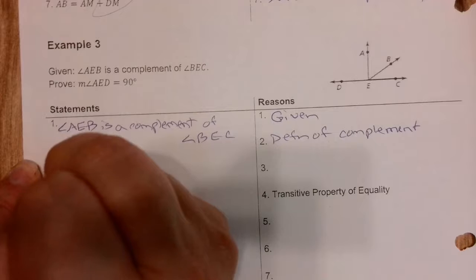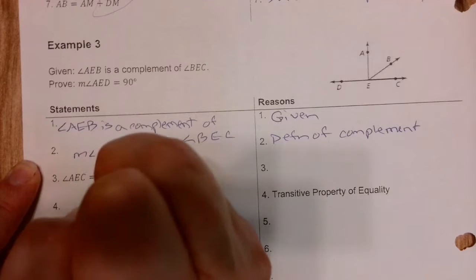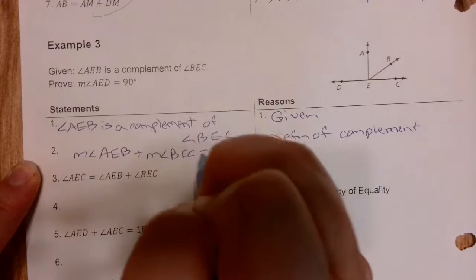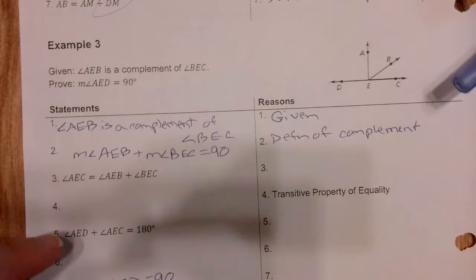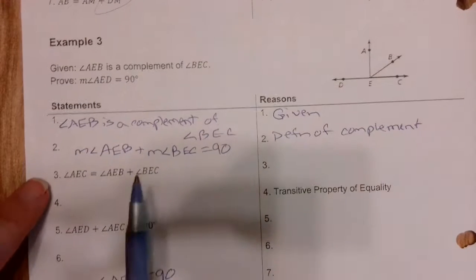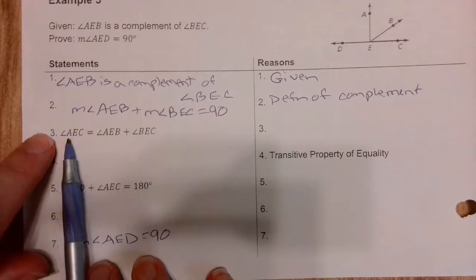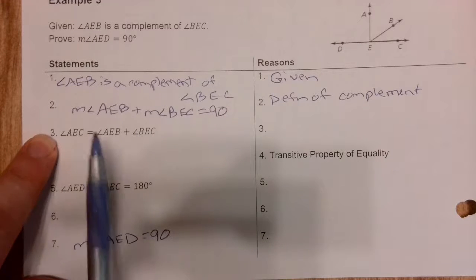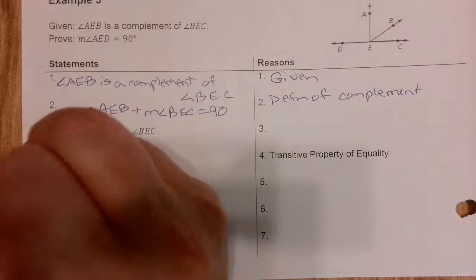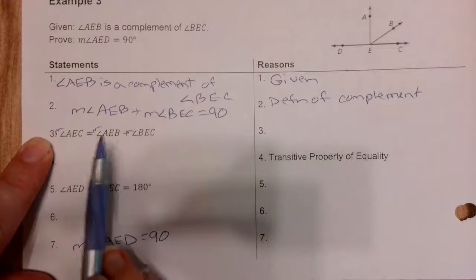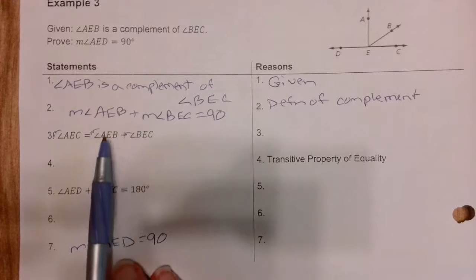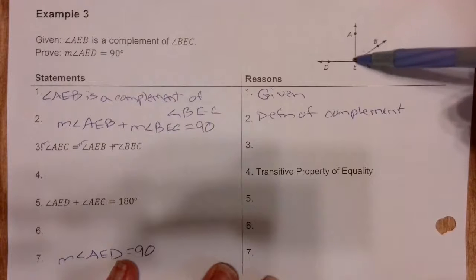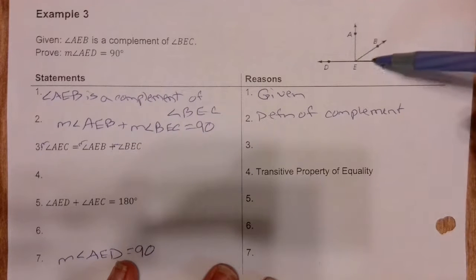But that means the measure of angle AEB plus the measure of angle BEC equals 90. The next one, angle AEC is equal to, or equals, these should all be measure, the measure of angle AEB plus the measure of angle BEC. So this one says this angle here is equal to this one plus this one.